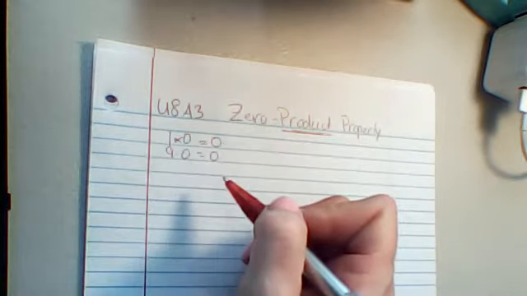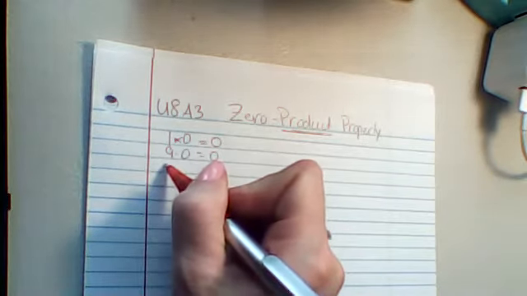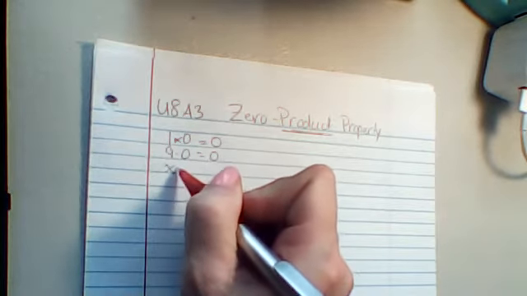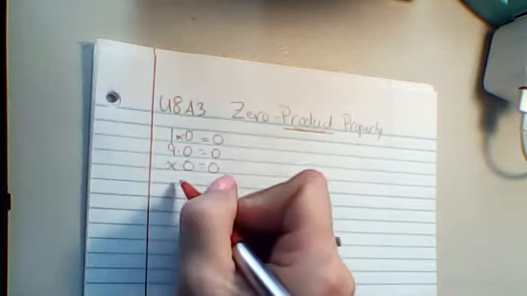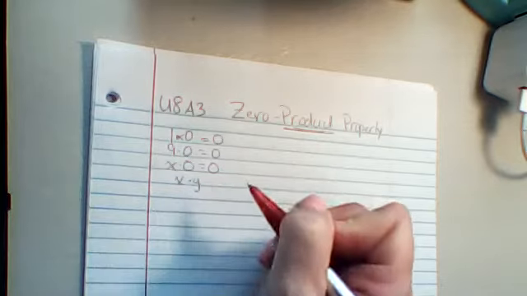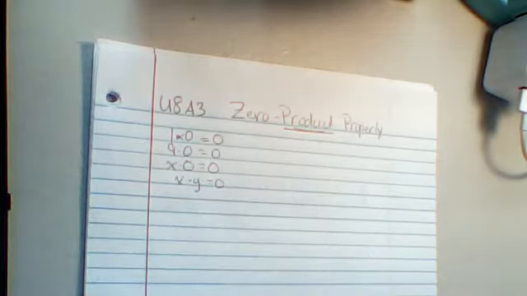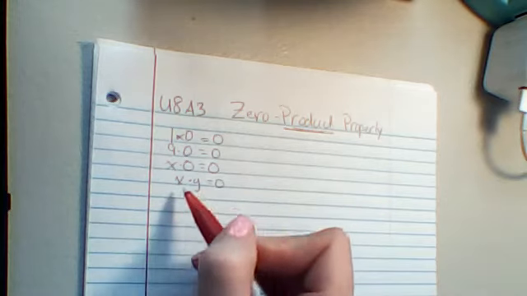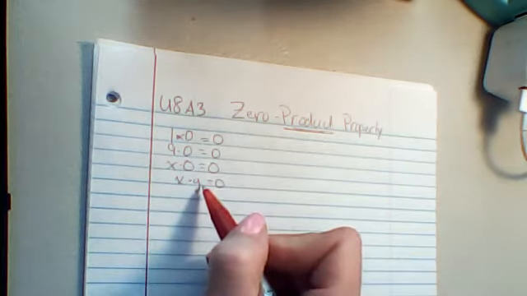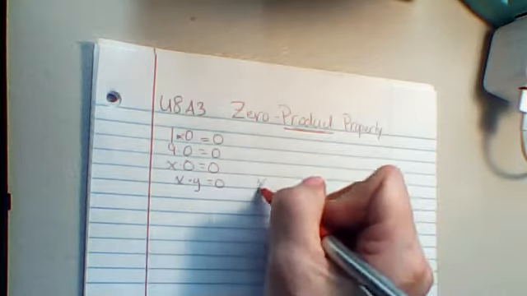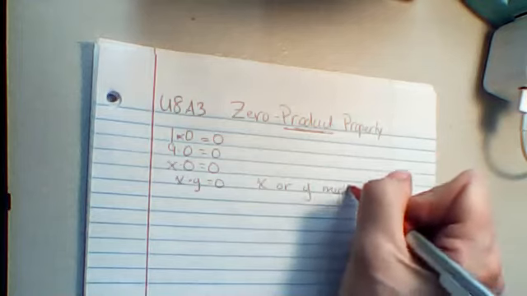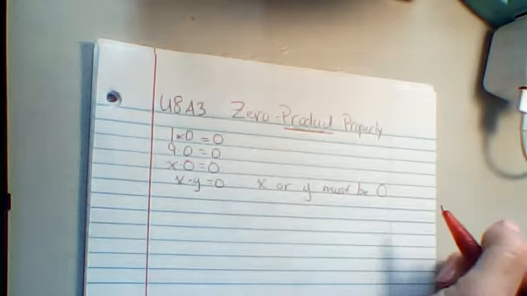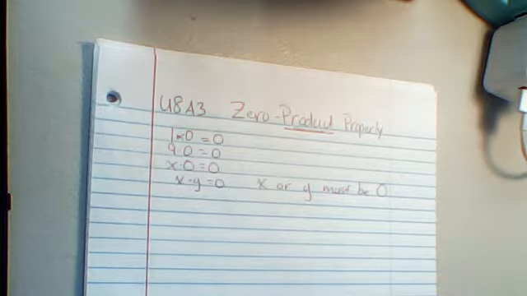Anything times 0 gives us an answer of 0. That includes x. Now that we're in algebra, x times 0 is going to equal 0. So anything times 0 gives us a 0. Well, we also know that if I've got x times y, and that equals 0, then I know either x has to be 0 or y has to be 0. So I know x or y must be 0. Or actually, you could have both x and y equal 0.